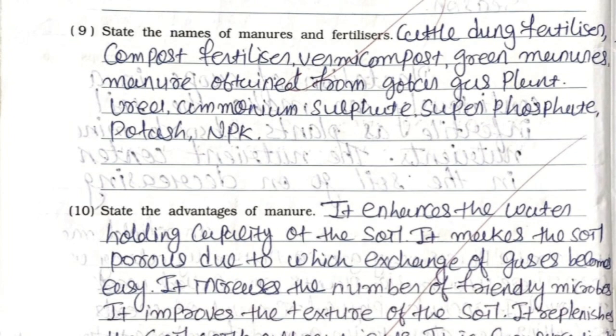Ninth one, state the names of manures and fertilizers. Cattle dung fertilizer, compost fertilizer, vermicompost, green manures, manure obtained from gobar gas plant, urea, ammonium sulfate, superphosphate, potash, NPK are the names of manures and fertilizers.